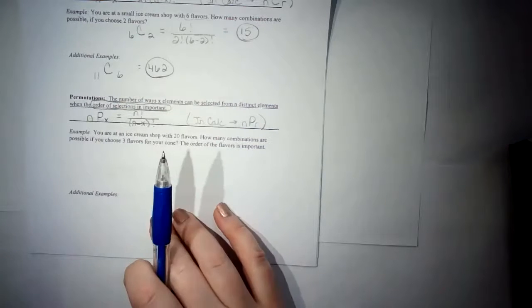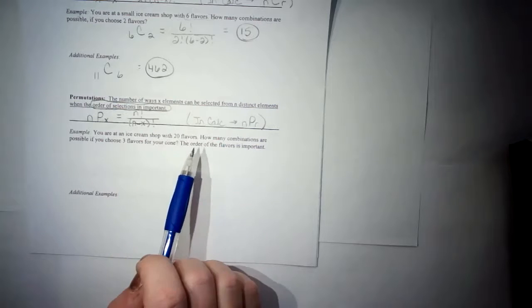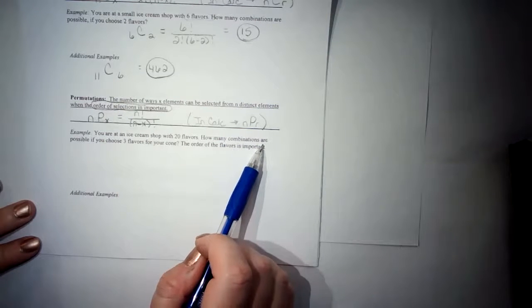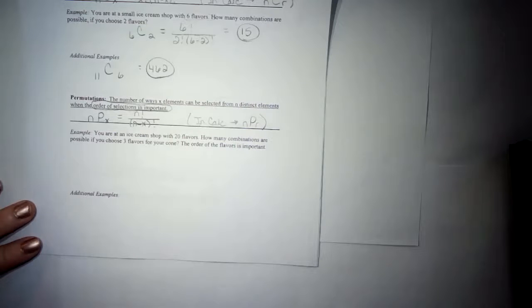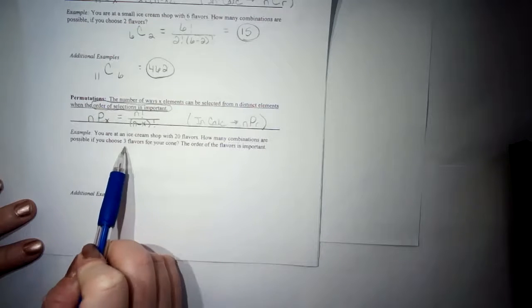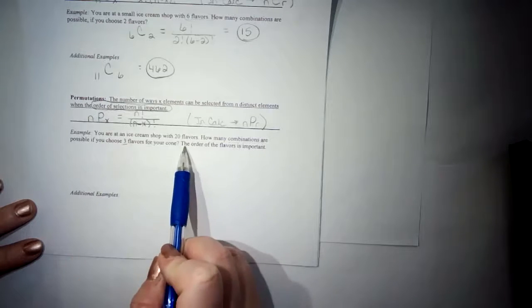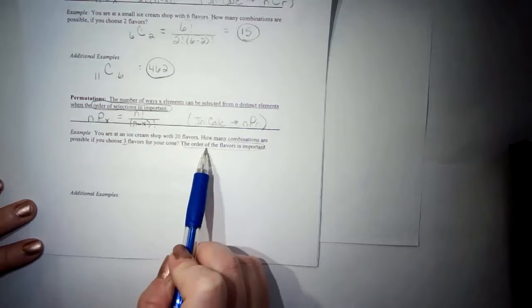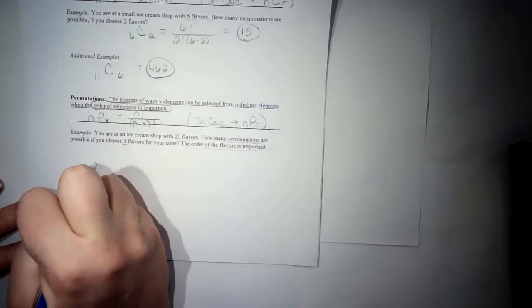All right, so here we go. You're at an ice cream shop with 20 flavors. How many combinations? It still says combinations. Sometimes it'll say permutations, which is super easy to figure out. Sometimes it says combinations are possible. If you choose 3 flavors for your cone, the order is important. That's the key. Now you know it's a permutation. If they use the P word, fantastic, but they might not. They might say combination, but then they use the phrase, the order is important, and then it's a permutation.